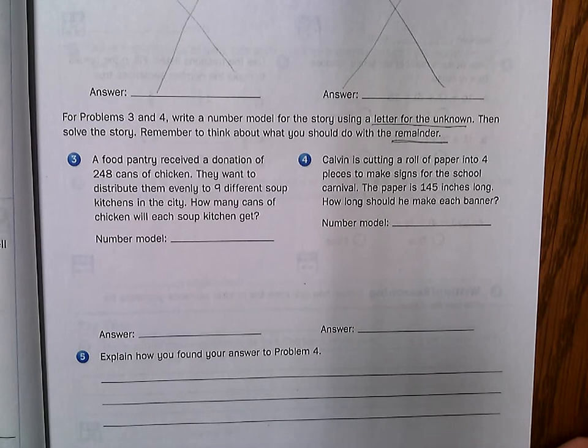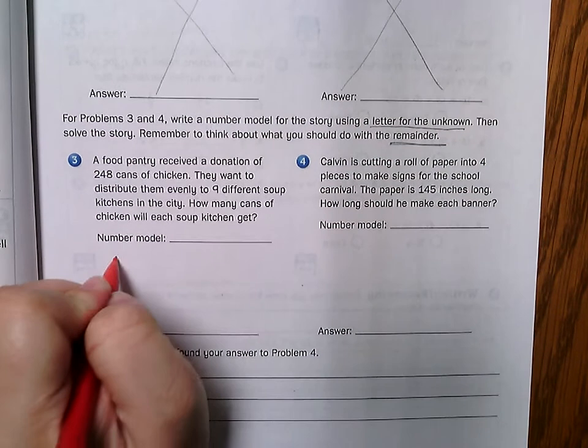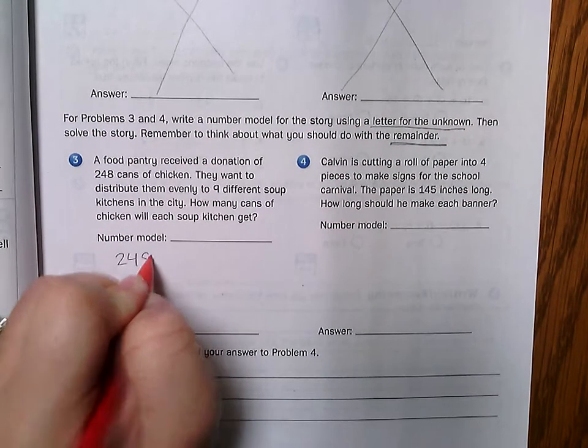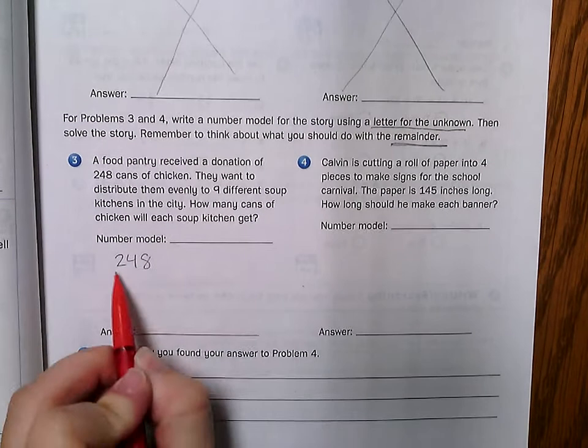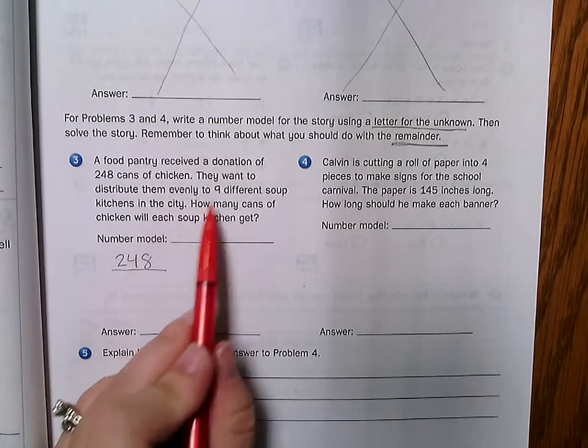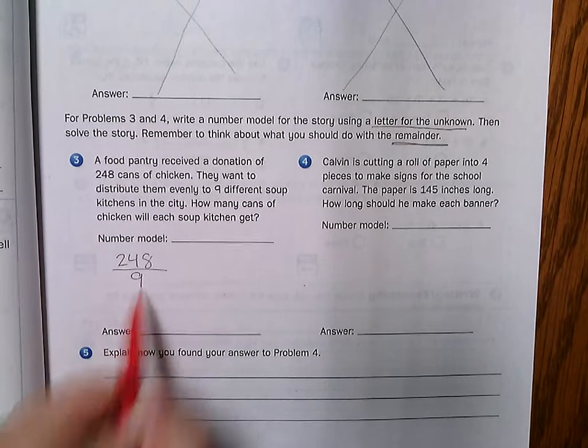So number 3 says a food pantry received a donation of 248 cans of chicken. They want to distribute them evenly to 9 different soup kitchens in the city. How many cans of chicken will each soup kitchen get? Okay, so let's think about objects and shares. I have 248 cans of chicken. And my shares, how many different soup kitchens are going to get it? It's going to be 9.